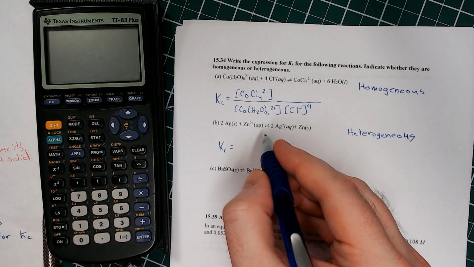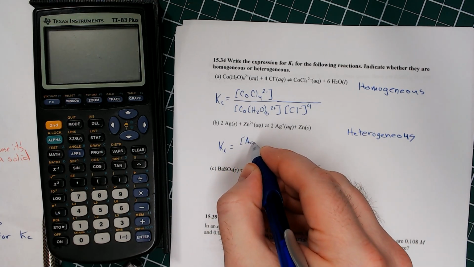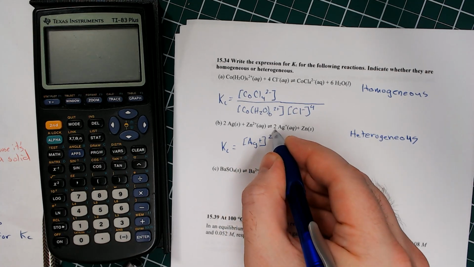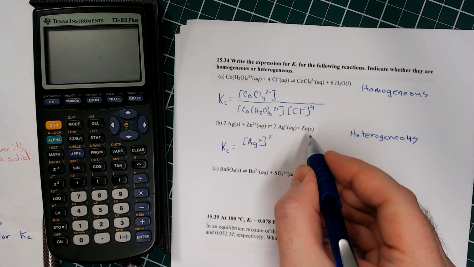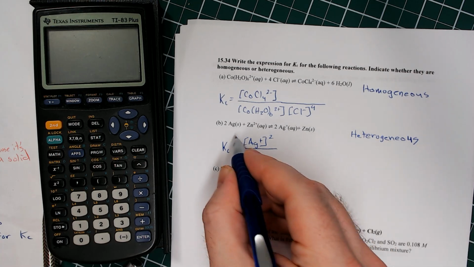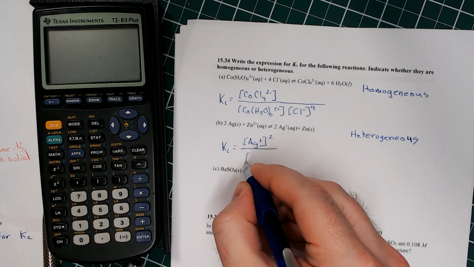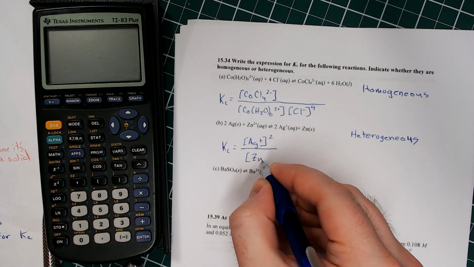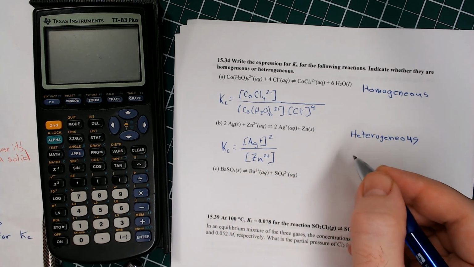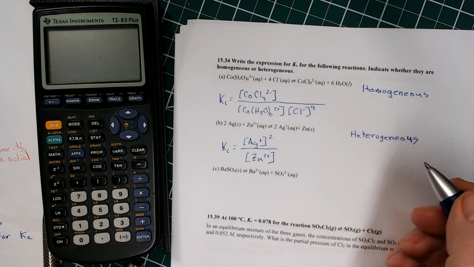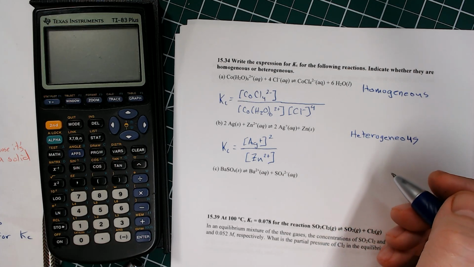So our products, we'll put Ag+ squared because of the 2. Zinc we don't put in there because it's solid. And then here we have silver solid, so we don't put that in, but the zinc is in solution on the reactant side. So Zn2+, and that would be our equilibrium constant expression for that.